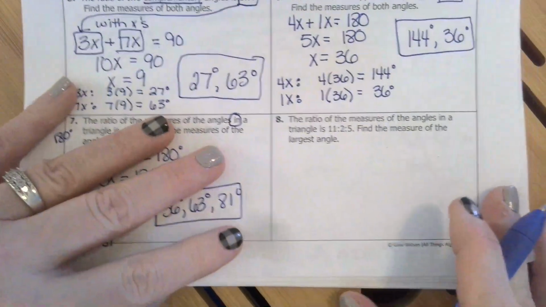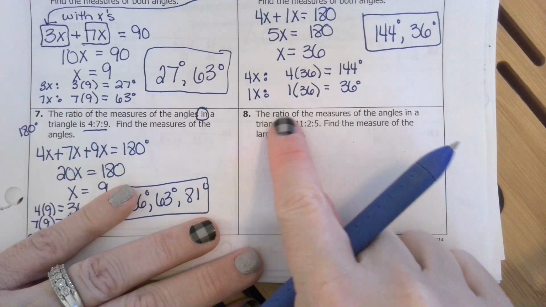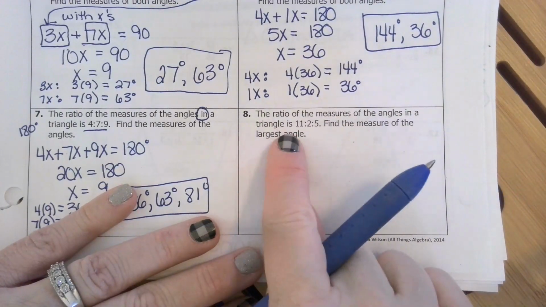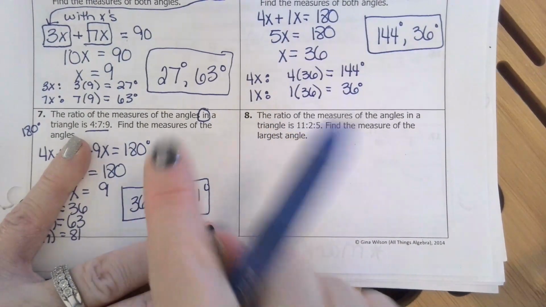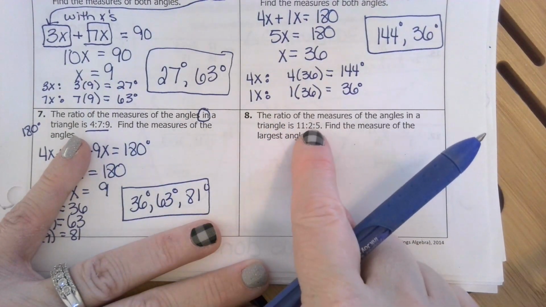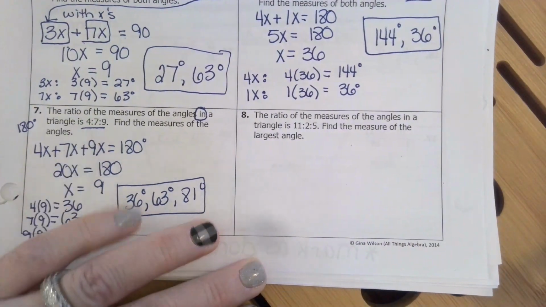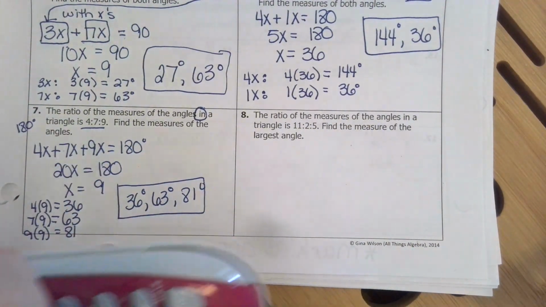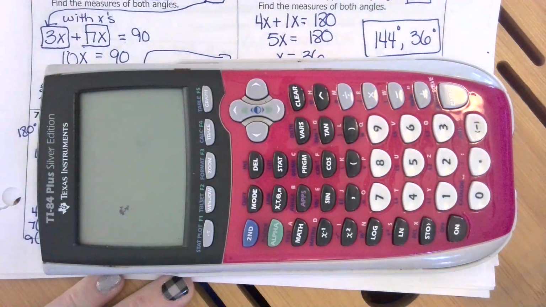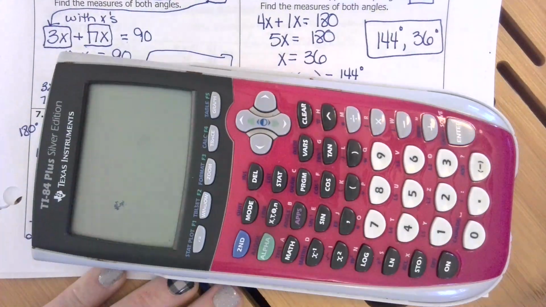Okay, so let's talk about number 8, and then you're going to do this. It says the ratio of the measures of the angles in a triangle, and find the measure of the largest angle. So instead of having 3 answers, you're only going to give me 1 answer. And how would you figure out which one gives you the largest angle? You should be able to answer that as well. So go ahead and pause your video or answer the question. It'll pause the video for you, and we'll come back and see if that's correct.